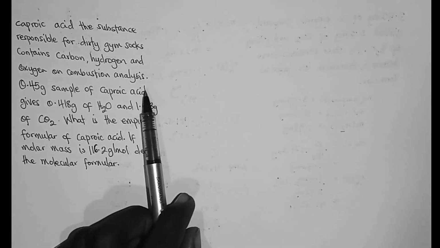Caproic acid, the substance responsible for dirty gym socks, contains carbon, hydrogen, and oxygen. On combustion analysis, a 0.45 gram sample of caproic acid gives 0.418 grams of water and 1.023 grams of carbon dioxide. What is the empirical formula of caproic acid? If the molar mass is 116.2 grams per mole, deduce the molecular formula.